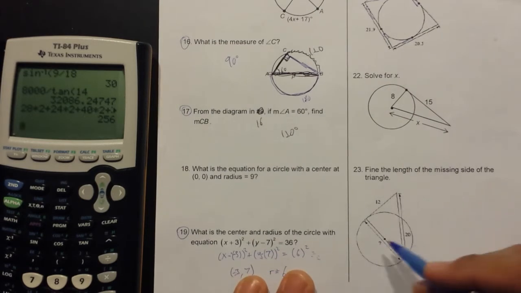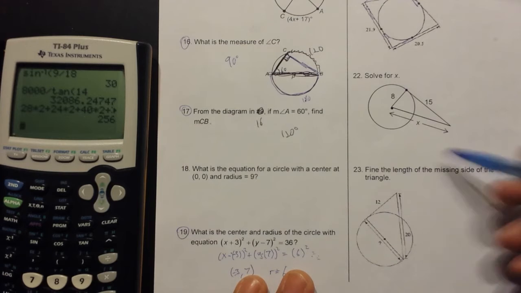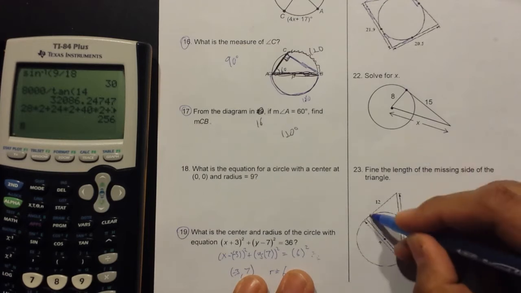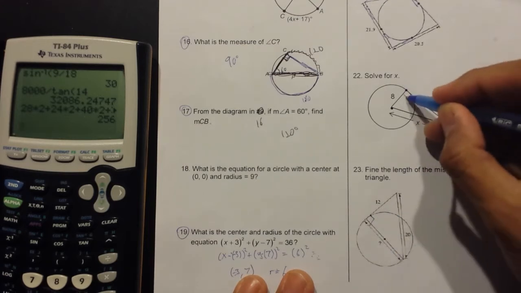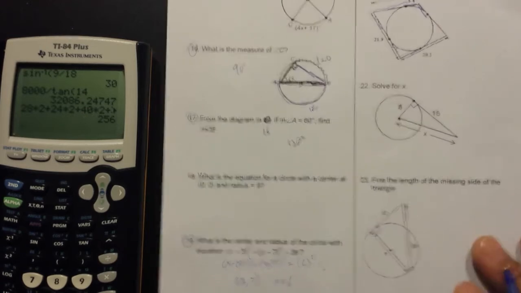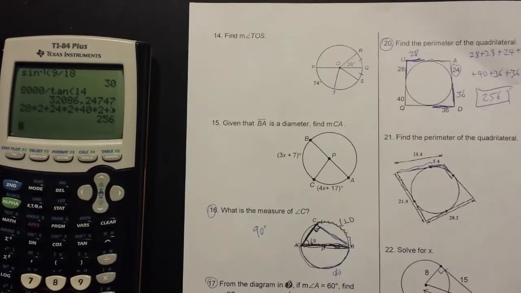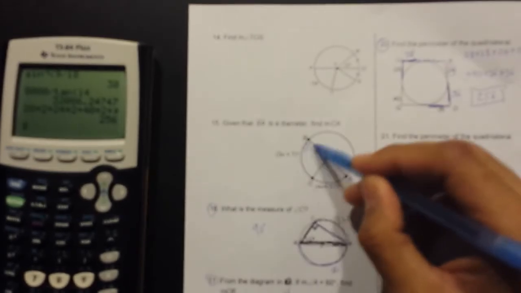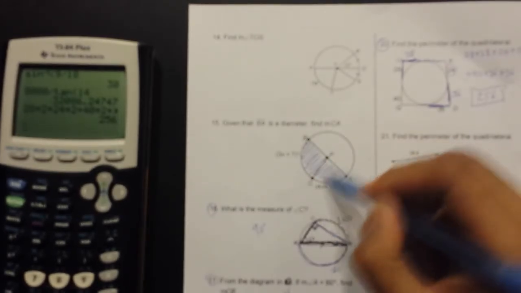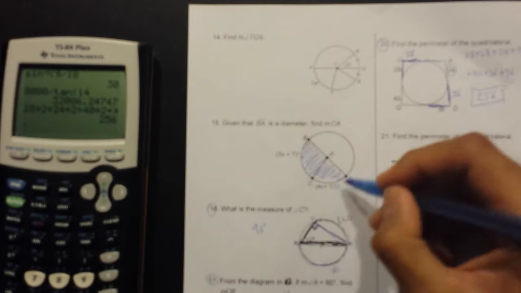For these, to use Pythagorean theorem, when it's tangent, that makes a right angle. So those tangent lines make right angles. Then you can use the Pythagorean theorem. This is like that one, a diameter. So if that's the diameter, these two sections add up together to equal 180. So you just add them together and do that.